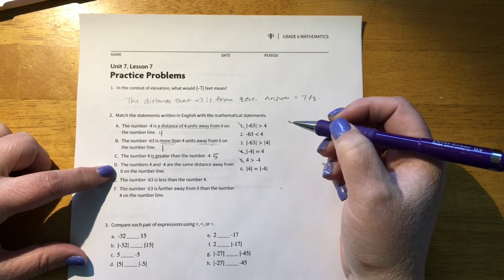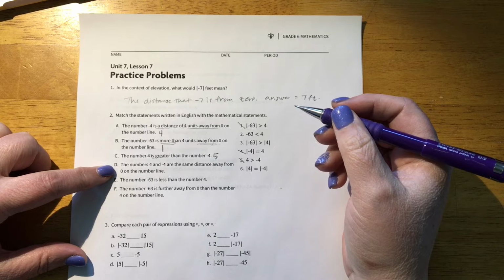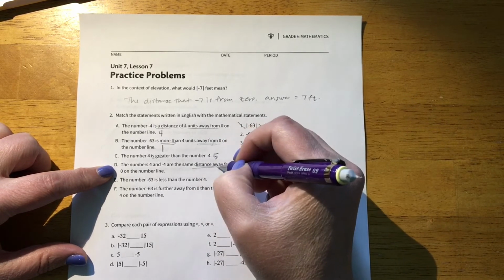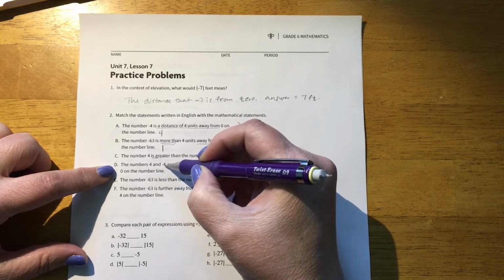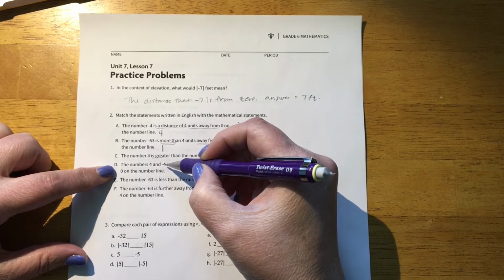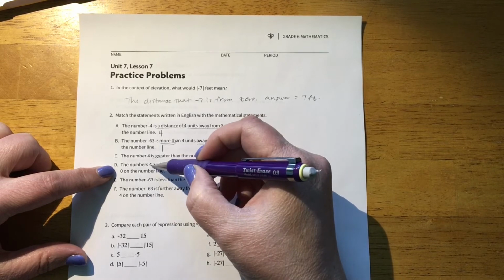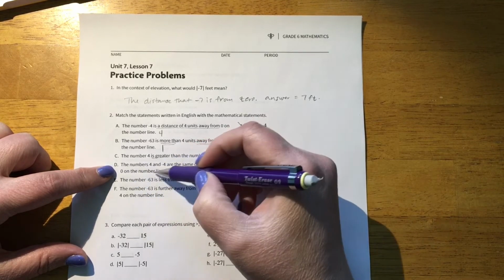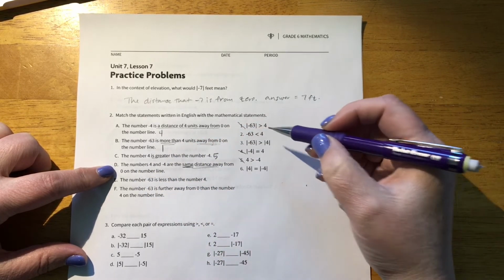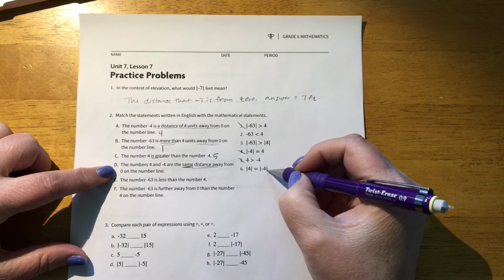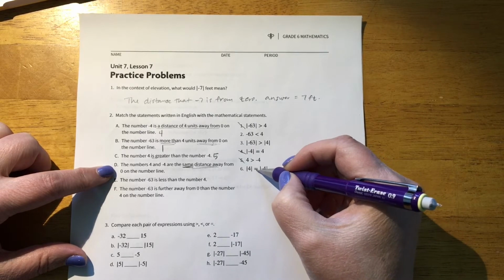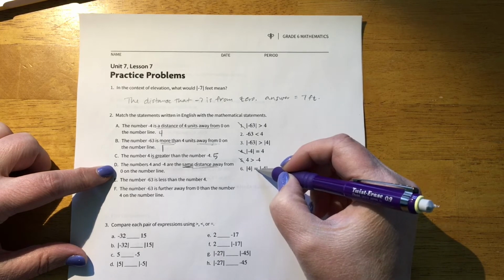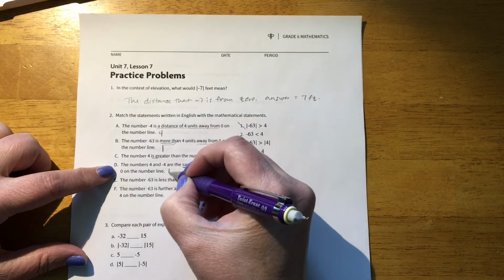Part D, the numbers 4 and -4 are the same distance away from 0 on the number line. Again, distance is absolute value. So the absolute value of 4 and the absolute value of -4 are the same. There it is, number 6. The absolute value of 4 is equal to the absolute value of -4. They are the same distance from 0. 6 goes on part D.